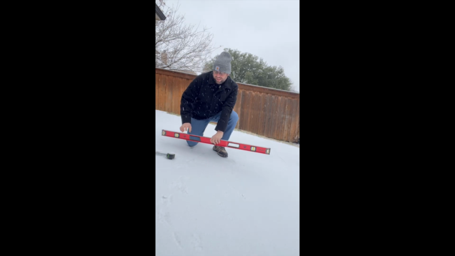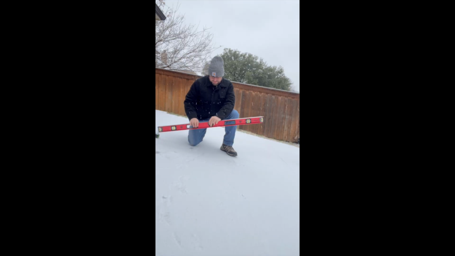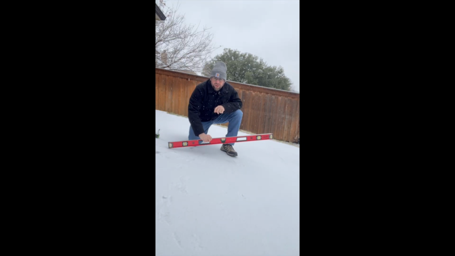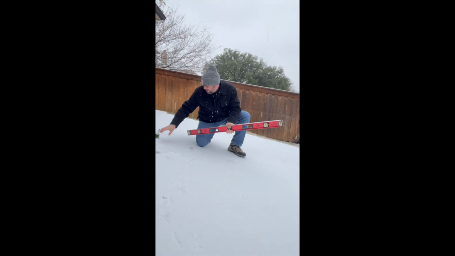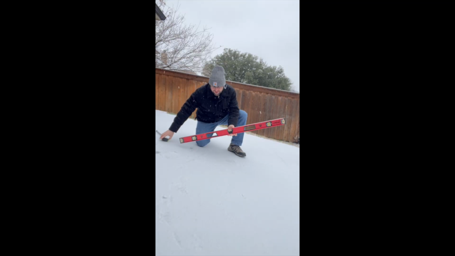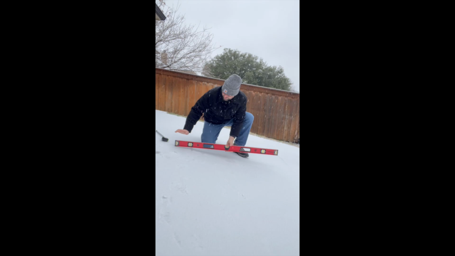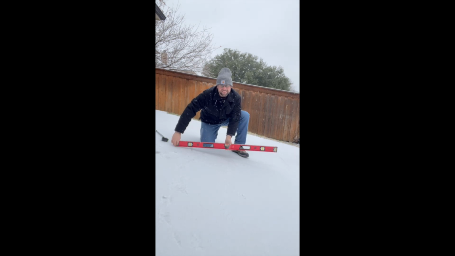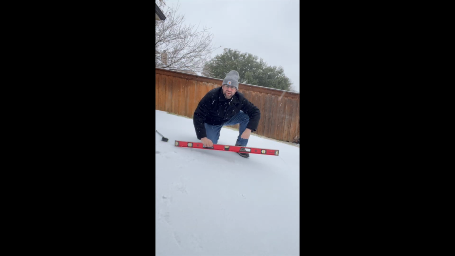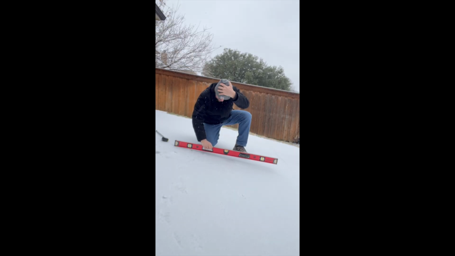So first thing, I've got a level, and we're going to know how long this level is. I've got a tape measure too. If we know the length of this level, we're going to put it on the driveway here, up on the top, and then figure out where we're level. And the next thing we're going to do is measure how far it is to the driveway out here. So let's see.